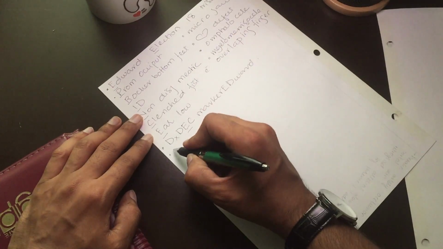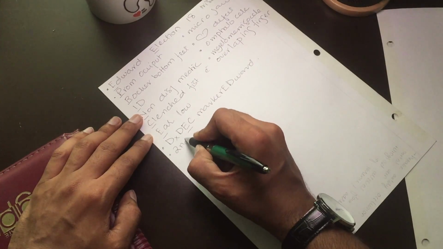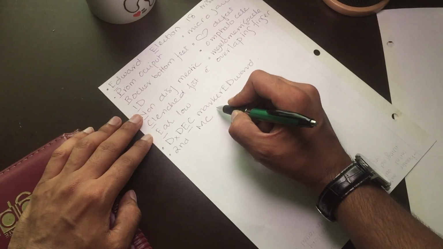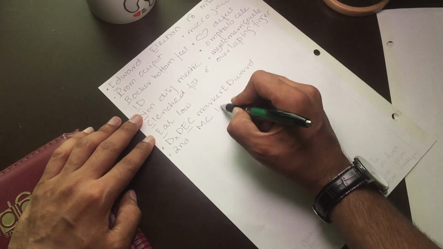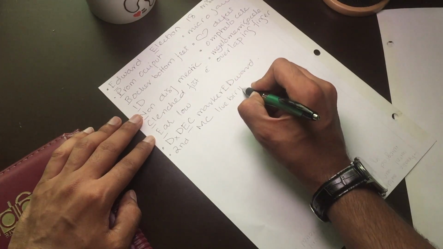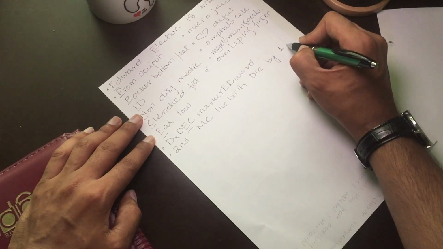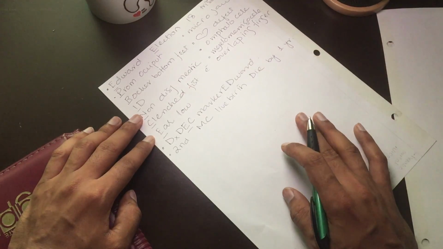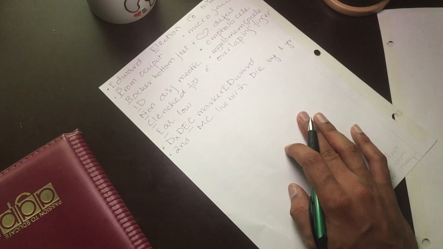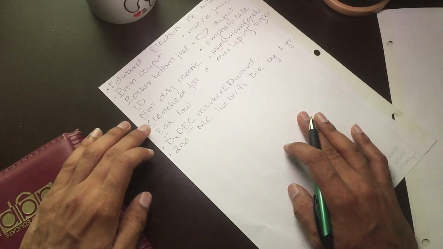Edward syndrome is also the second most common live birth, but they die by the age of first year, before their first birthday. The next one is Patau syndrome.